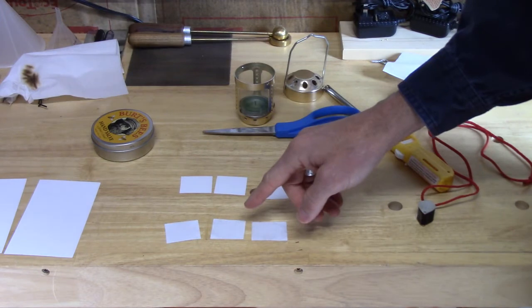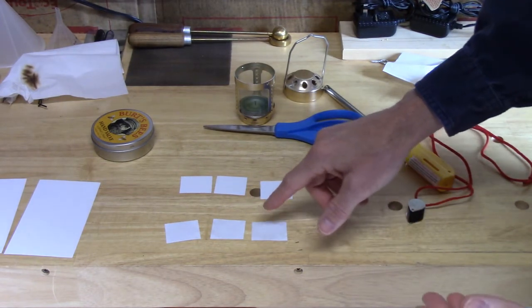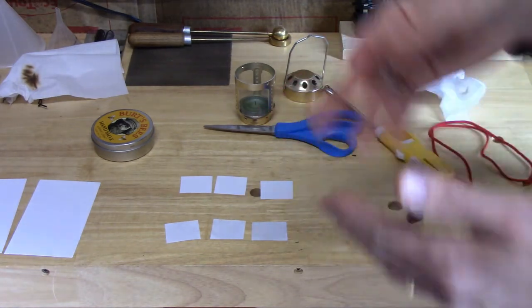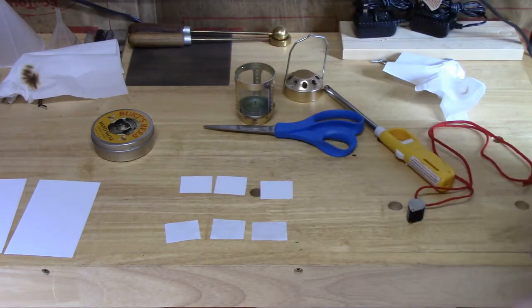And if you make them the same size, then you could count the number of visible particles on each and compare them, and then have some kind of quantitative comparison. There are twice as many in the one that was outdoors than the one that was indoors, etc., etc.